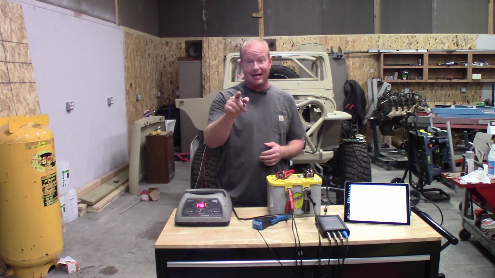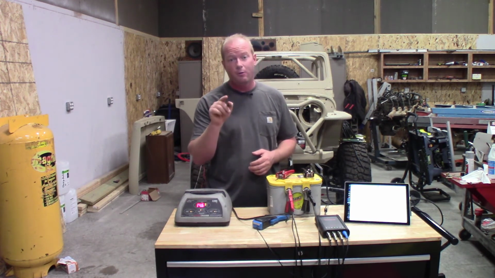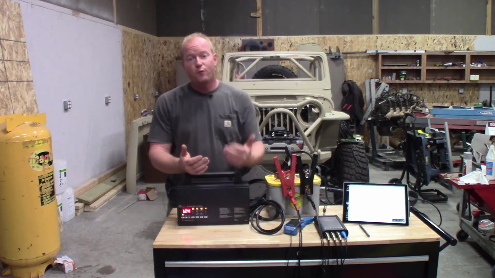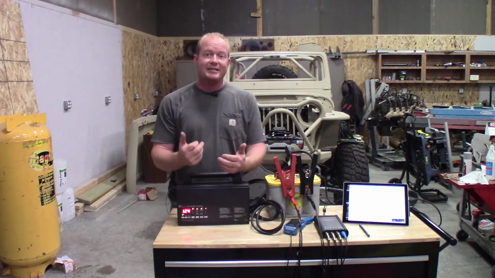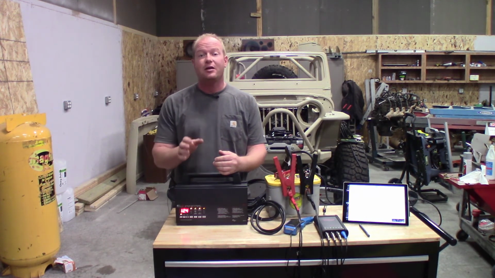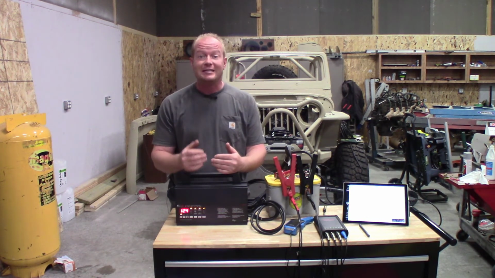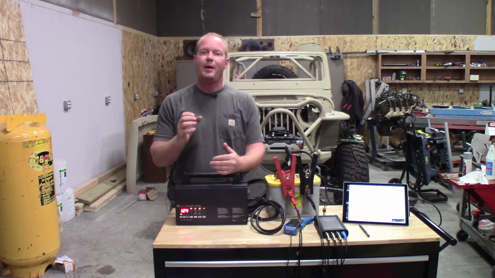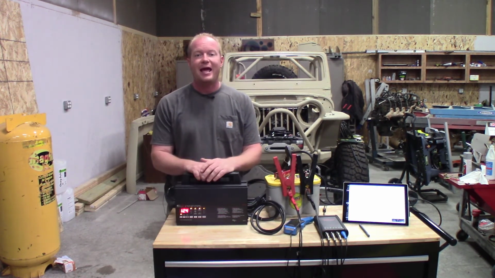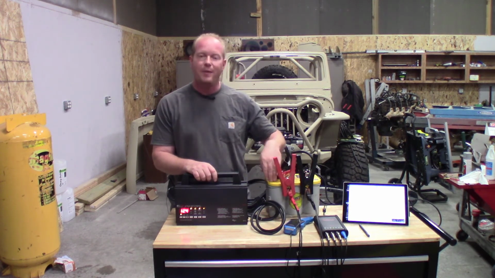So let's take it to the next step, and that is a stable power supply, and we'll see the difference in those. Now we move on to the Schumacher stable power supply. This is a model INC 700A. This can produce a consistent 70 amps of power at whatever voltage you set. Right now you can see that I'm set at 12.4 volts, which is actually reading the battery voltage.